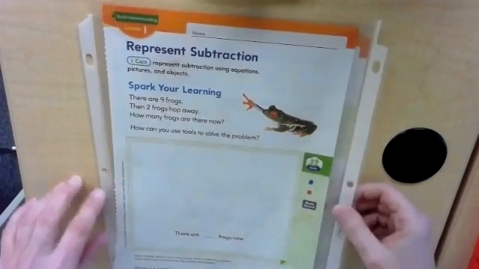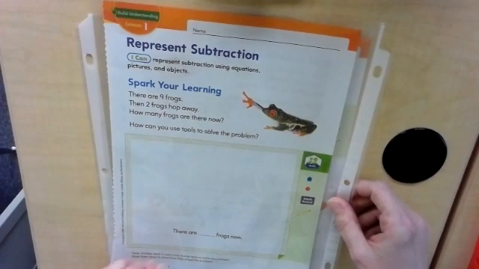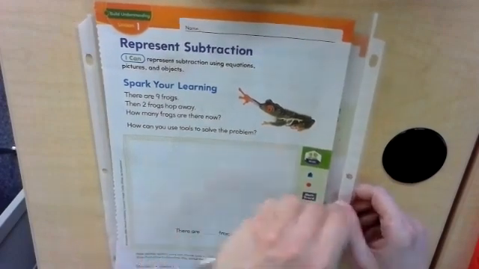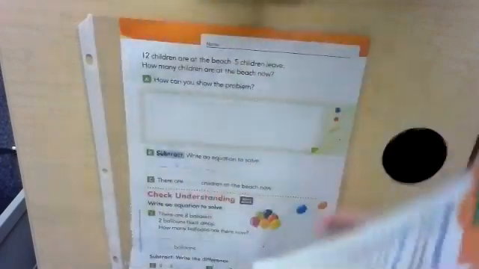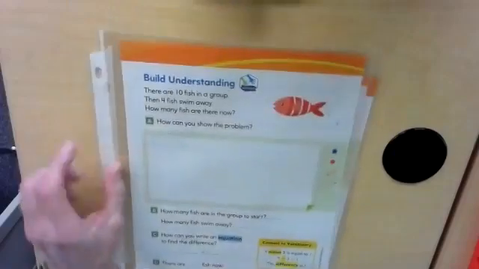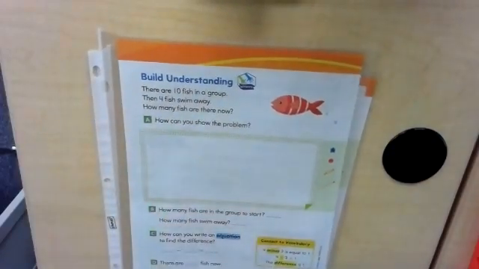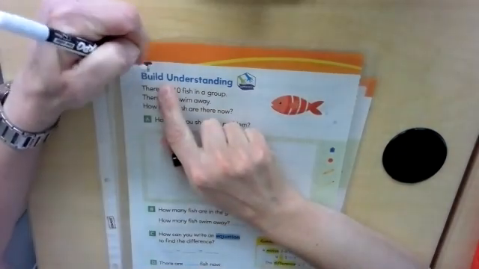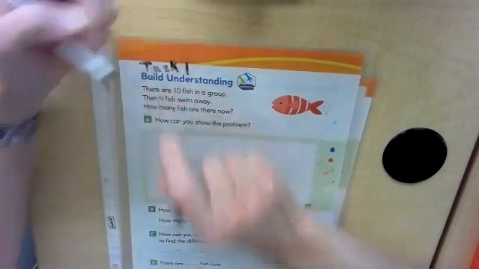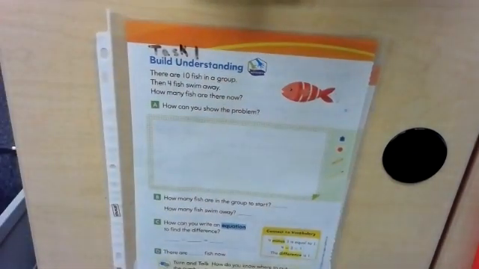All right, so we are not going to worry about the Spark Your Learning. That's not going to be on the computer. If you want to work on it at home by yourself, you are welcome to. But right now, go ahead and turn in your packet to page 44. Build Understanding. This is task 1 on your computer today.